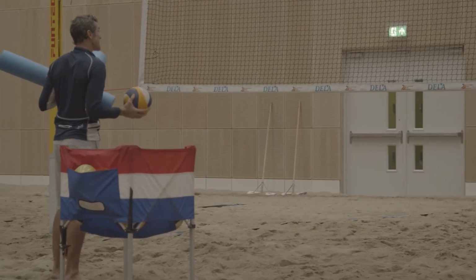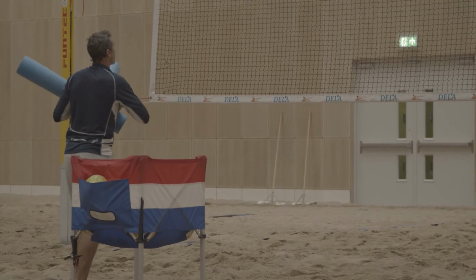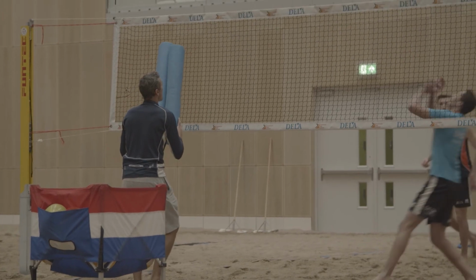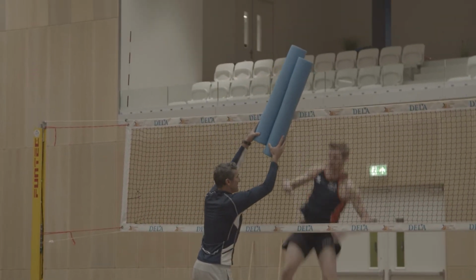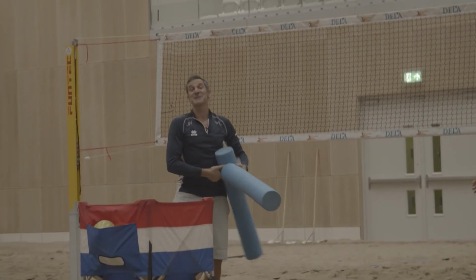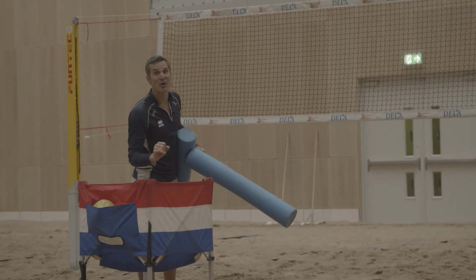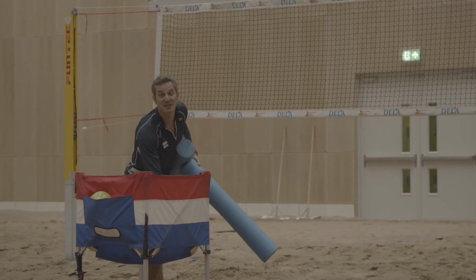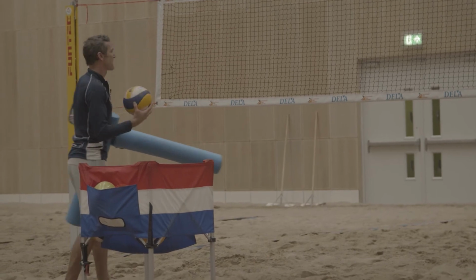Now guys, I'm going to start doing this later, okay, the block. So there you can see Jasper saw at the very last moment that it was an angle block, and he made the correct decision, and it was also good execution.